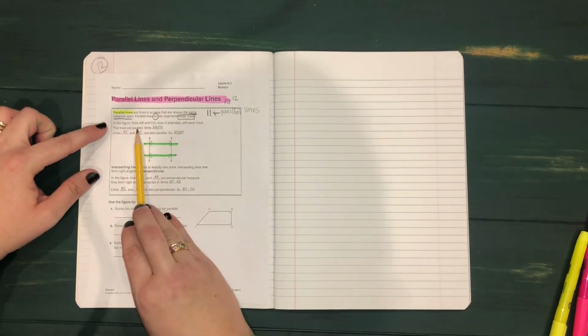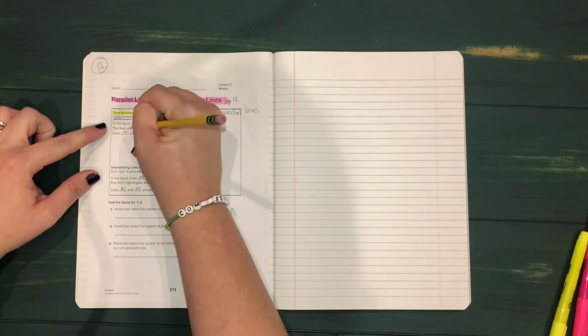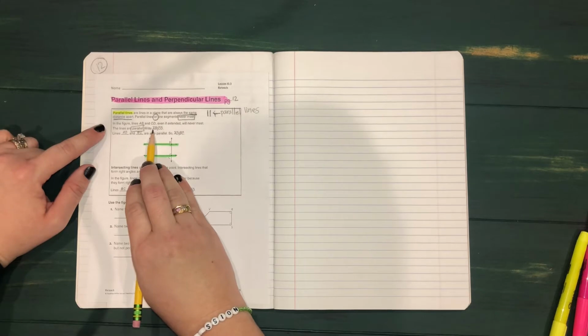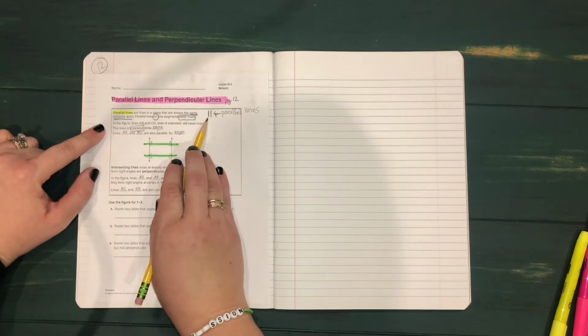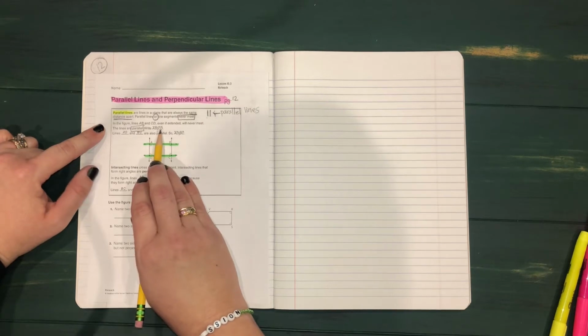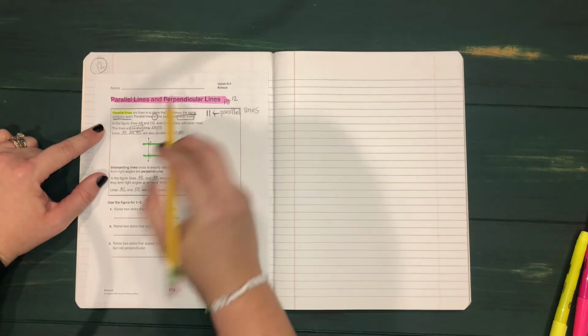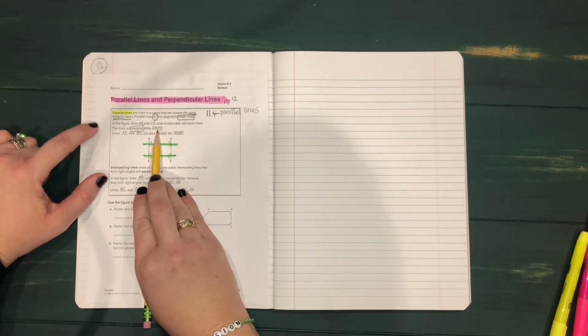The lines are parallel, so I'm going to box that word because it's an important vocabulary word. So we write that line AB is parallel, and you can see the symbol that we just drew up at the top, represented in this example, is parallel to a line CD. So the 2 green lines will never touch, so that's represented with that mark.